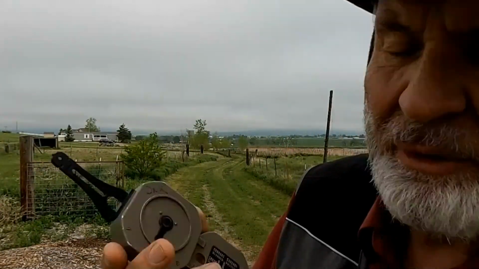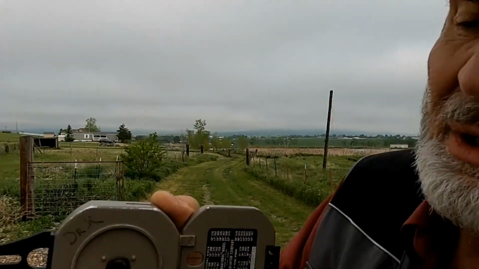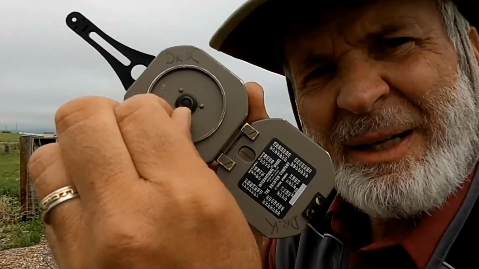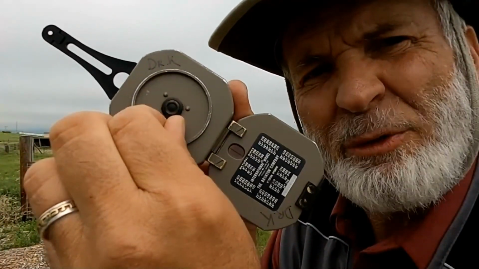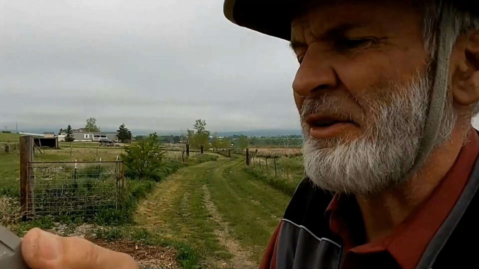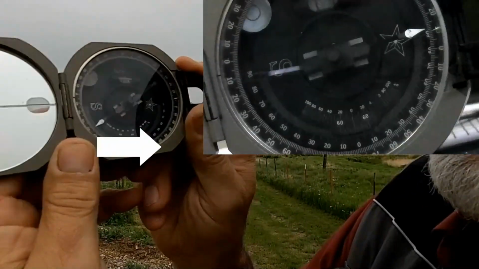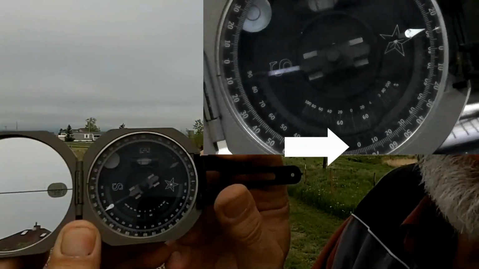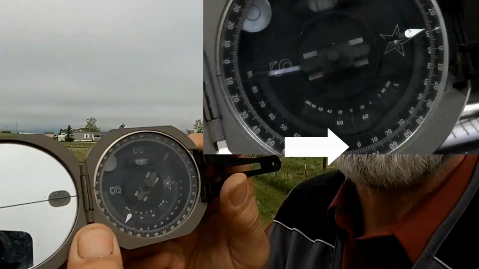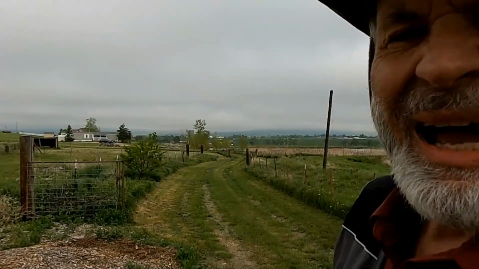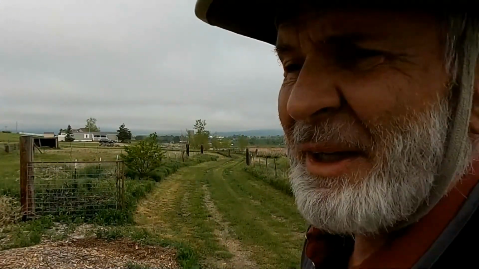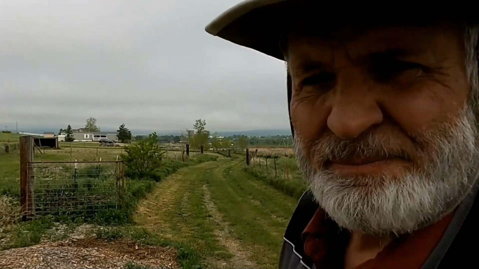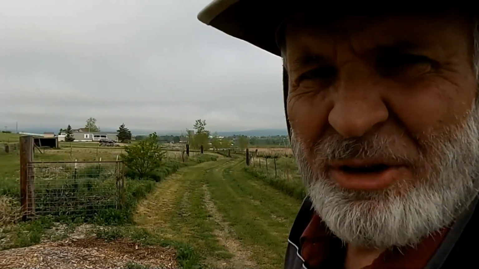I do this in this particular Brunton by moving the back switch here back and forth until my front reads 0, which is about right there, as you can see. Now, how are you going to level and use the system to get an actual elevation?